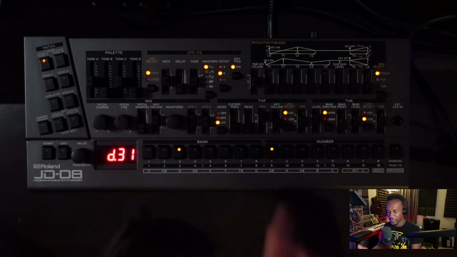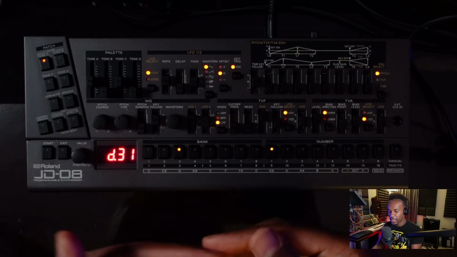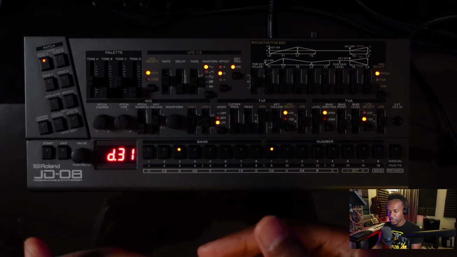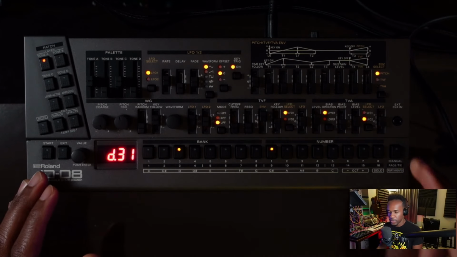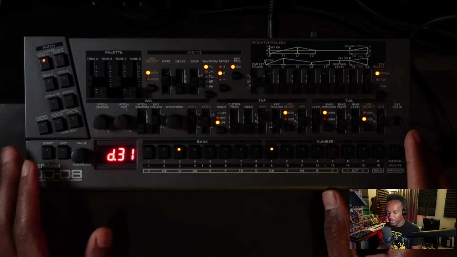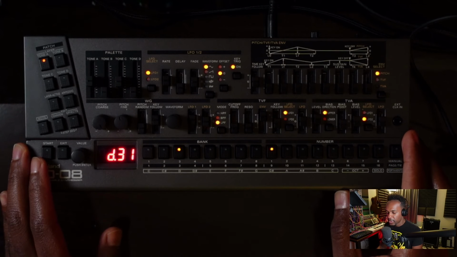Don't tap, because if you tap the button, then the patch reverts to whatever it was before. And that's usually just the default setting. You don't want to lose your project, right? So, yeah, that's pretty much it.